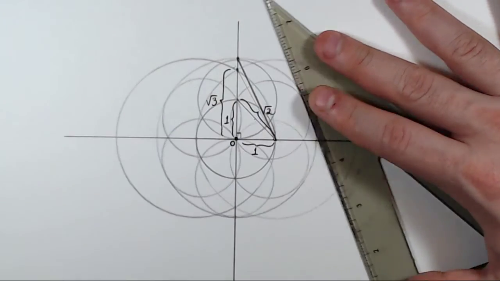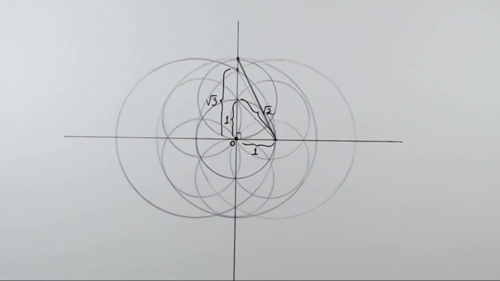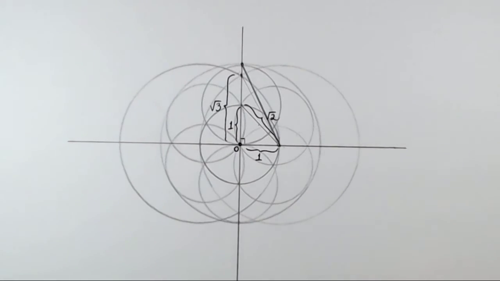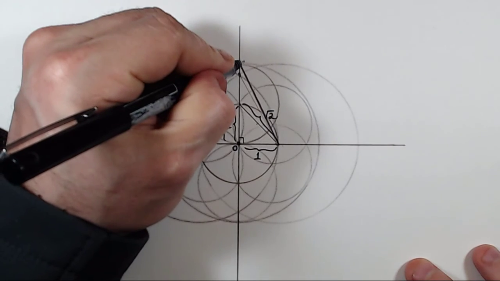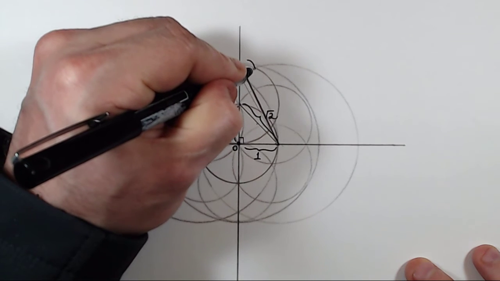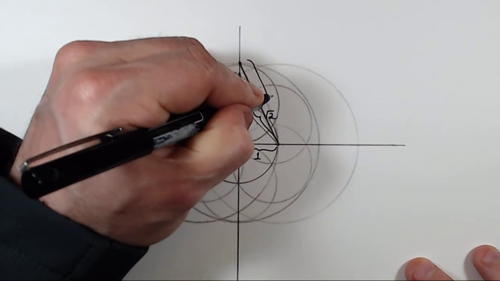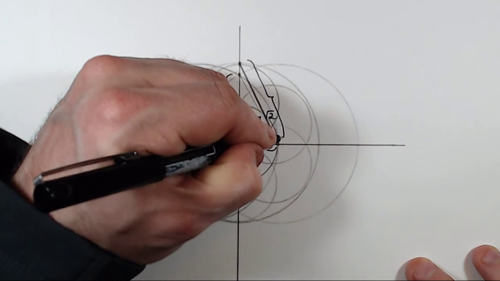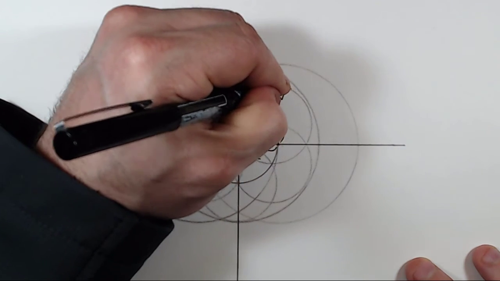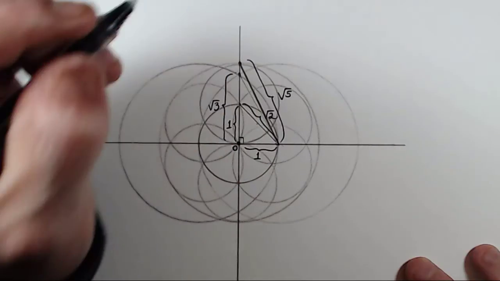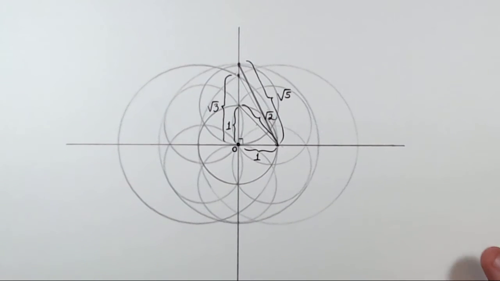So I'll draw that in. This hypotenuse is equal to the square root of 5. All right, that's fascinating that we know that.